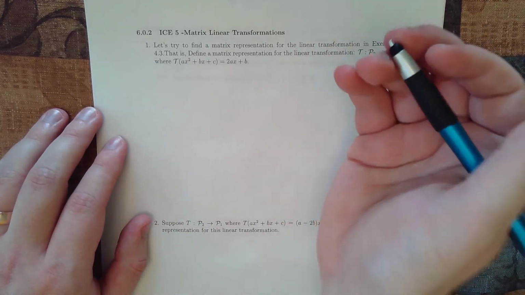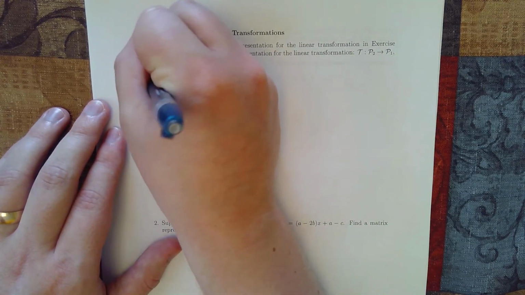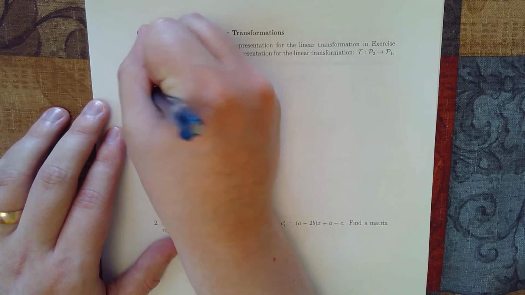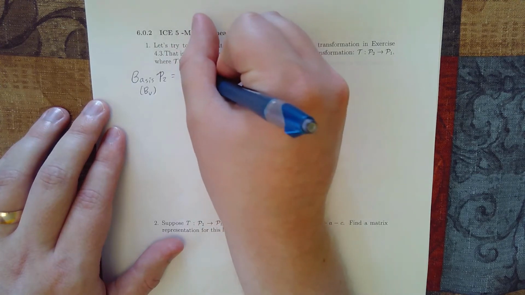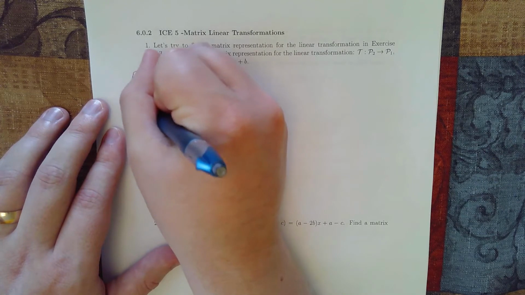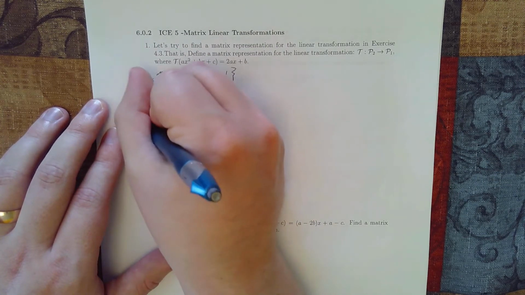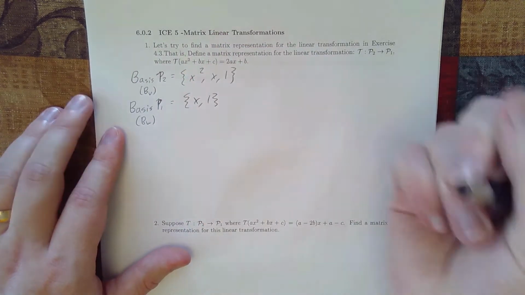So we're going to start off by finding our basis for P2, which we're going to call b sub v. I'll make it x squared, x, and 1. And our basis for P1, which we'll call b sub w, is going to be x and 1.